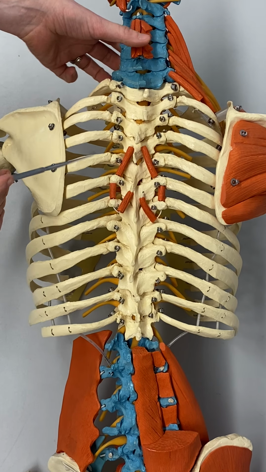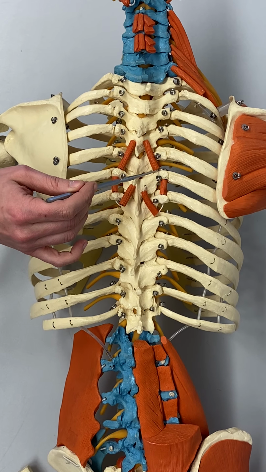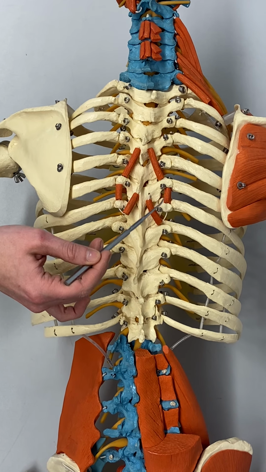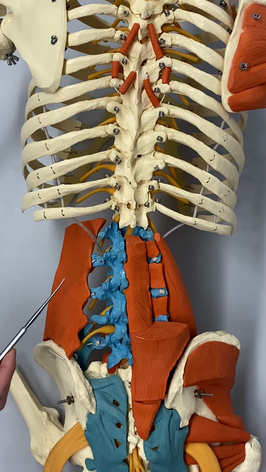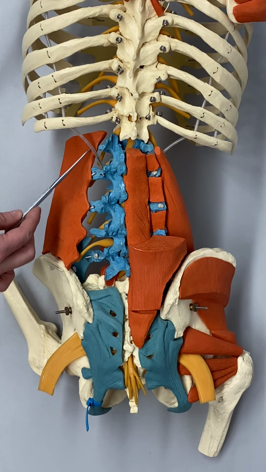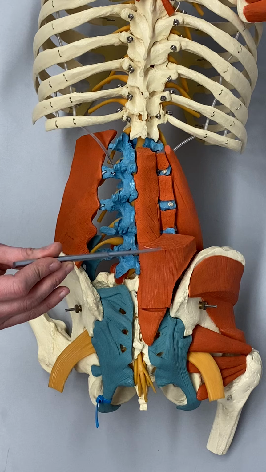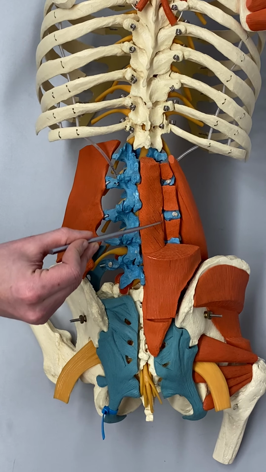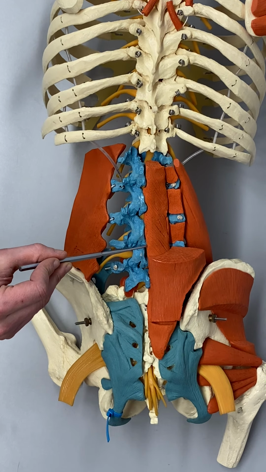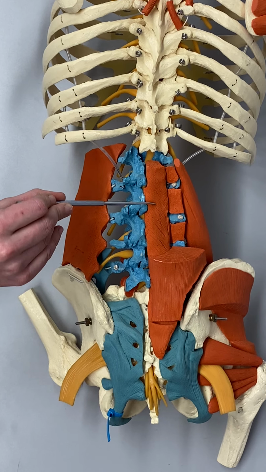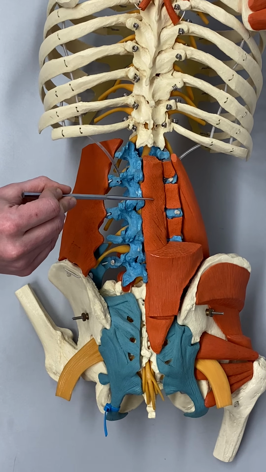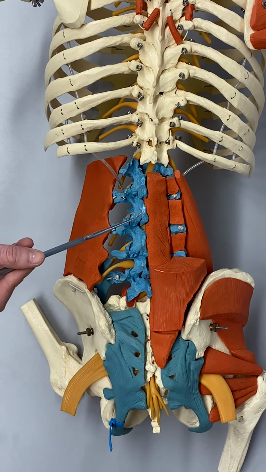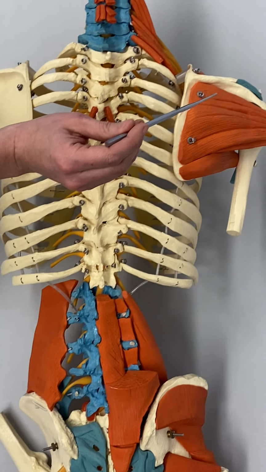Moving to the thoracic area, we have multifidus on either side here, rotatorius, which is slightly smaller, and then intertransversarius. Moving to the lumbar region, we have the quadratus lumborum, erector spinae with their straight up and down fibers. This group here is part of the transversospinalis group with the diagonal fibers, and this example here is of multifidus, which is most prominent in the lumbar spine. Again, we have intertransversarius.